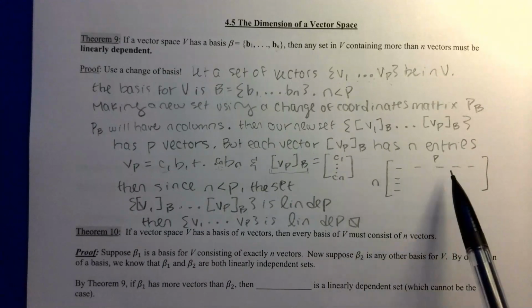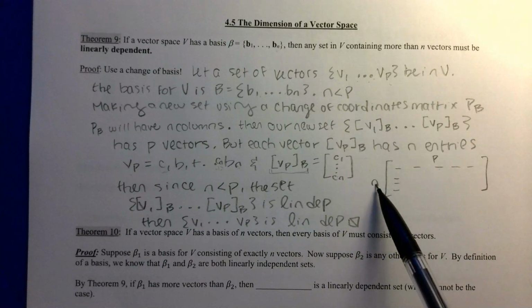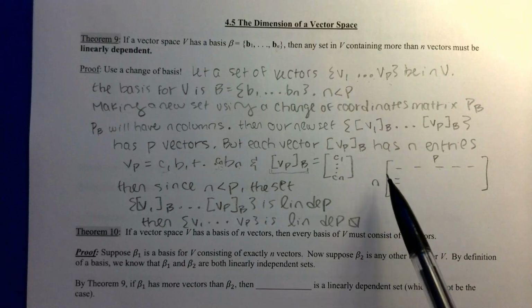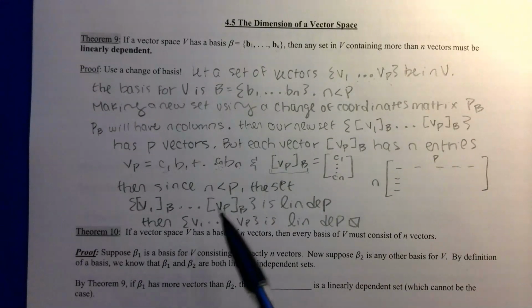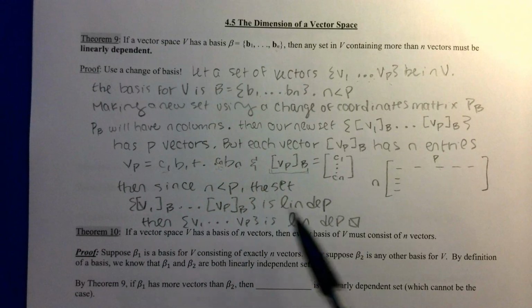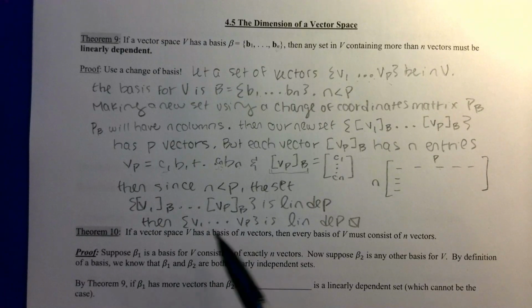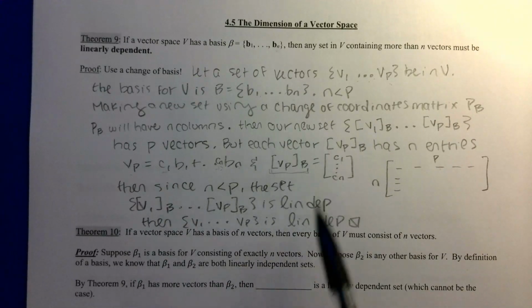That meant, since we knew that p was greater than n, that we had more columns than rows. And since we had more columns than rows, that set was automatically guaranteed to be linearly dependent. And since that set, which is isomorphic to this set, was linearly dependent, this set also had to be linearly dependent. Cool, so that's our one proof, okay? So kind of just assuming some things and following it through.